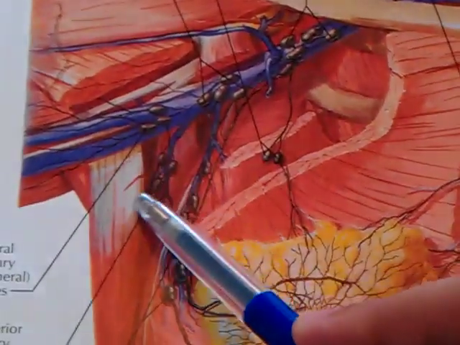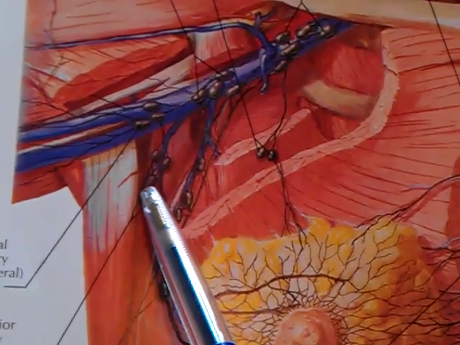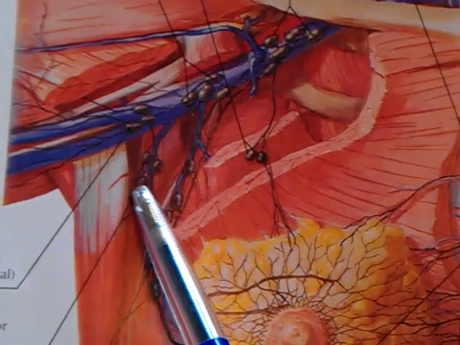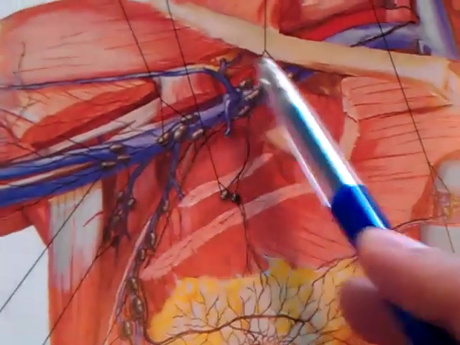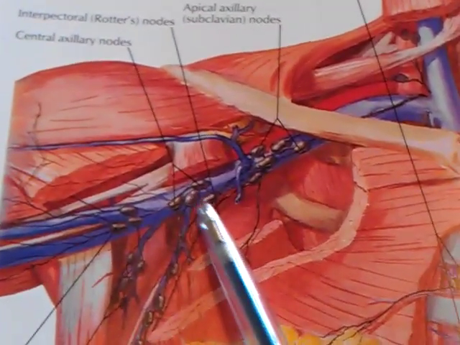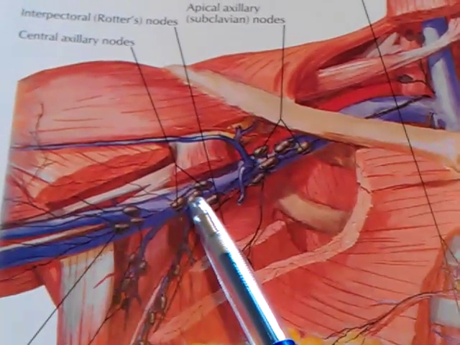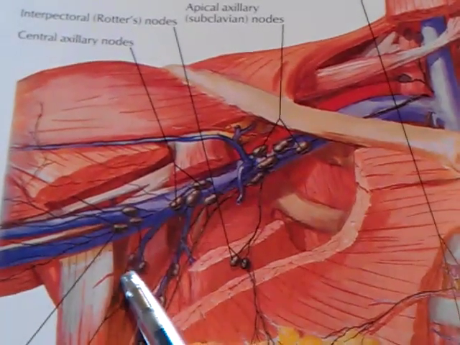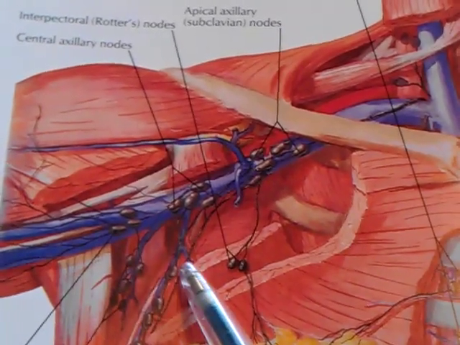Then we have the subscapular or posterior group, which is located along the subscapular vessels. It drains lymph from the inferior part of the back of the neck and from the dorsal side of the trunk up to the iliac crest. Then we have the central group, which lies along the upper margin of the pectoralis minor muscle. It receives lymph from the brachial, subscapular and pectoral groups.